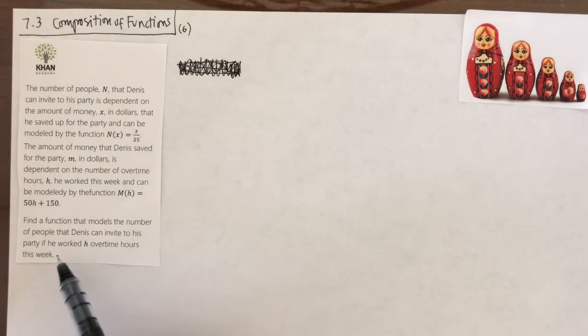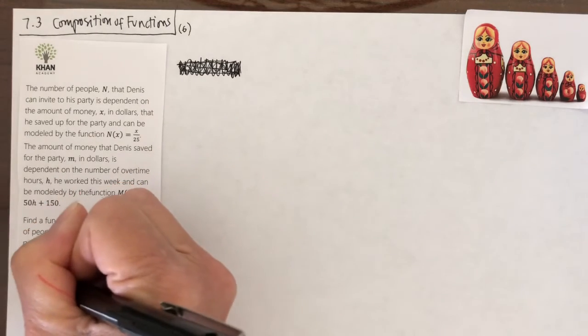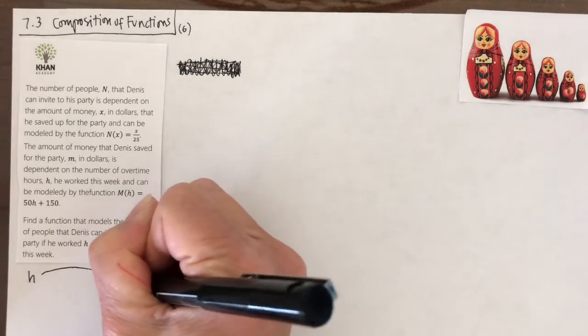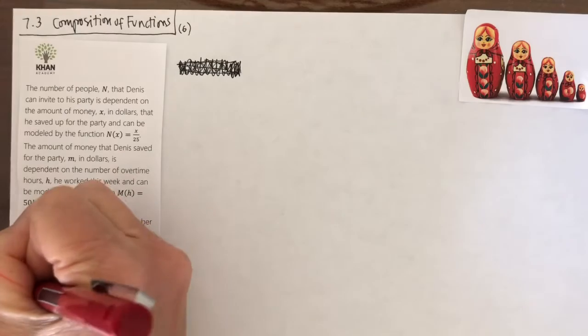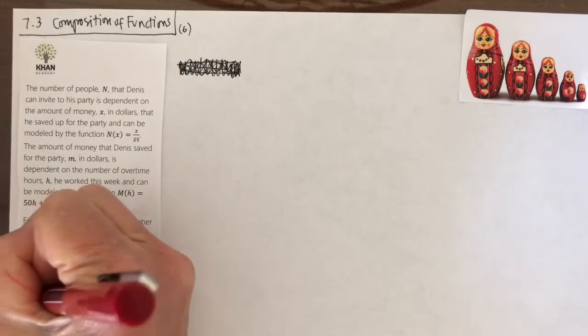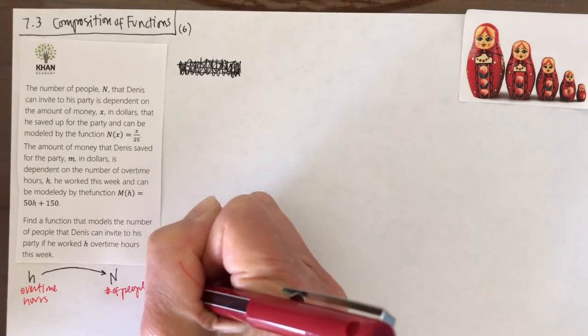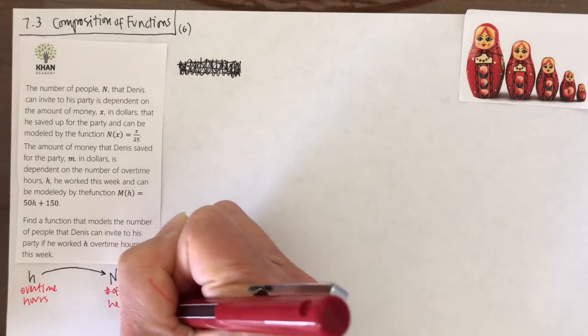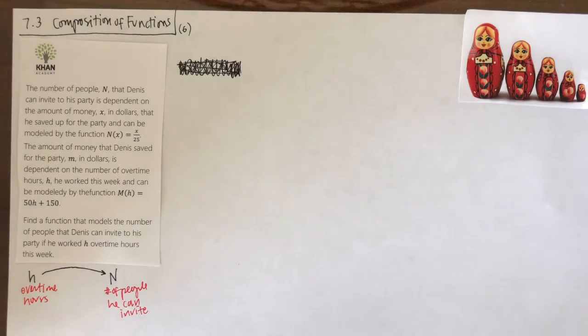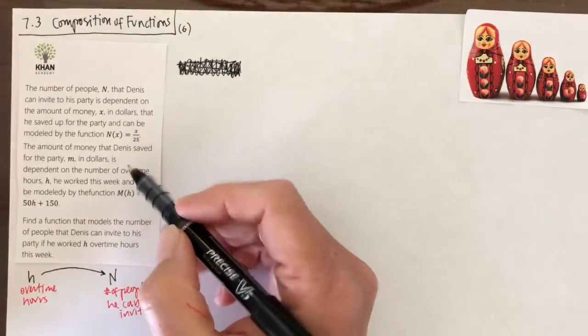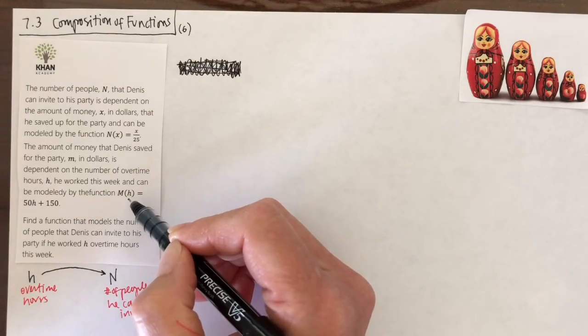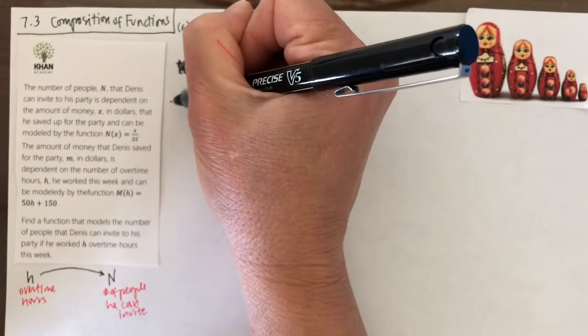Okay, the ultimate question is, we want to be able to go from the number of overtime hours that he worked to the number of people he can invite to his party. So his overtime hours should determine the number of people he can invite. We don't have a direct path there right now, but it's like you're hopping over a creek. You've got these stepping stones that ultimately will get you across the creek, but you need to step on each stone.